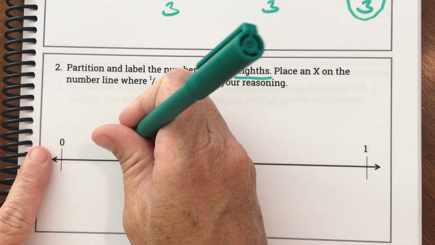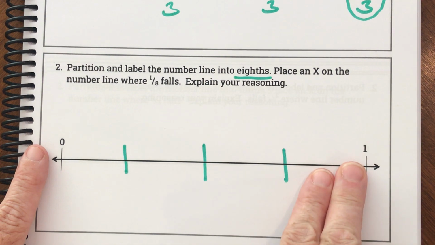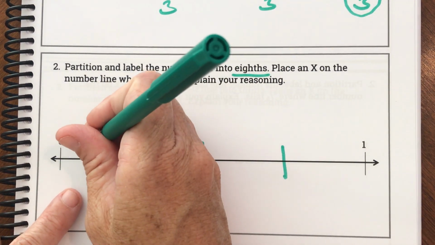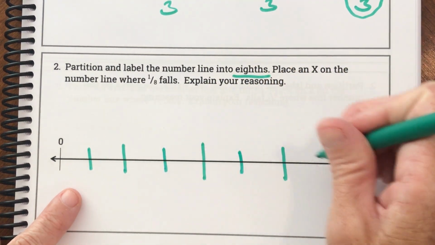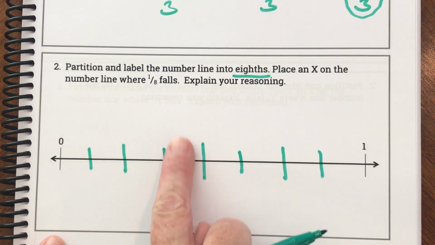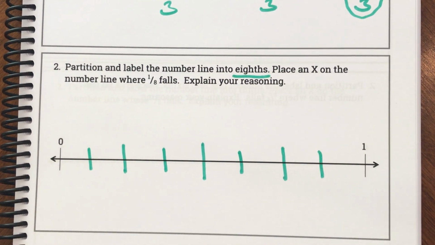So we could cut this again. And then I have 1, 2, 3, 4 pieces. And if I cut each of those in half, then I would have 8 pieces. So double check that you have 1, 2, 3, 4, 5, 6, 7, 8 pieces or 8 equal parts.